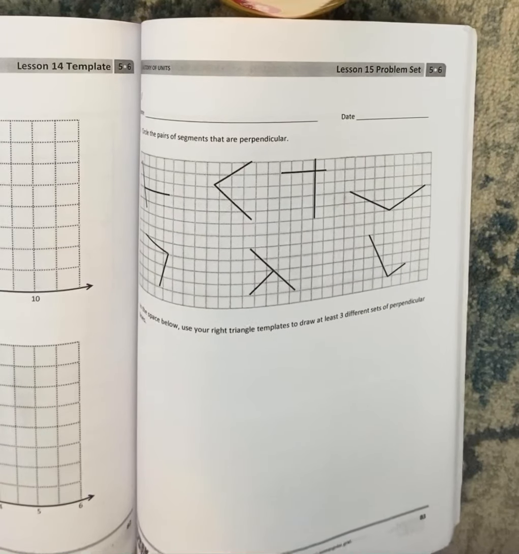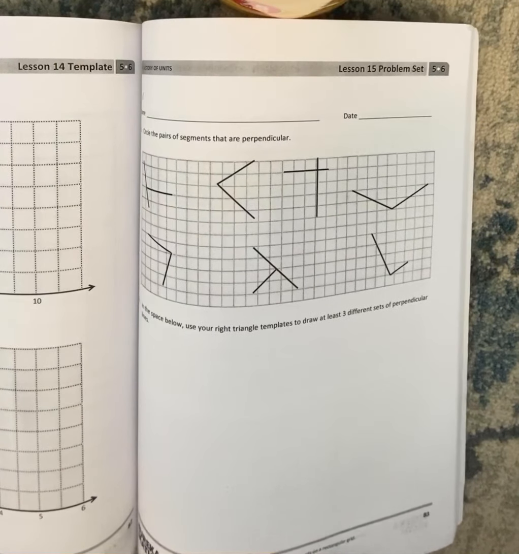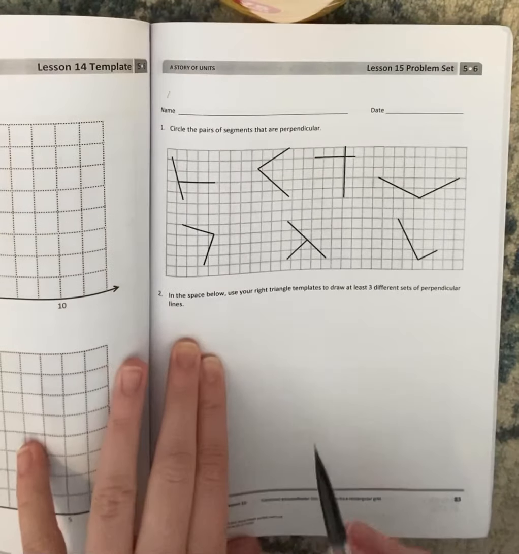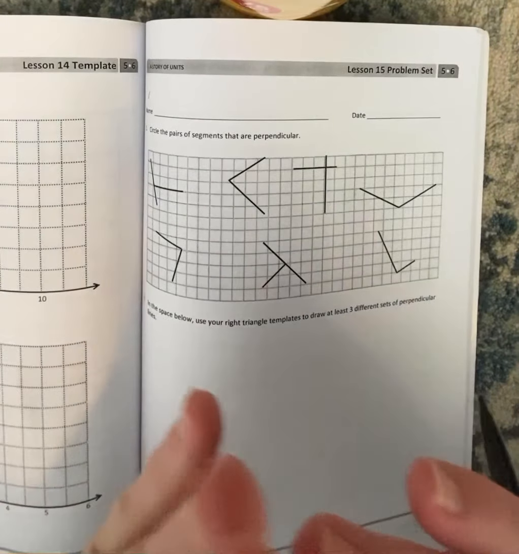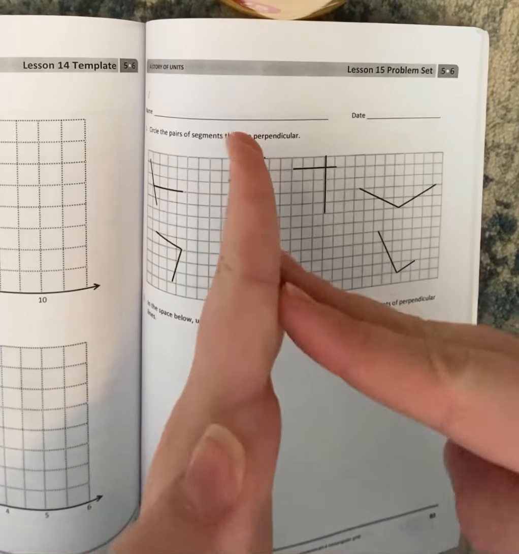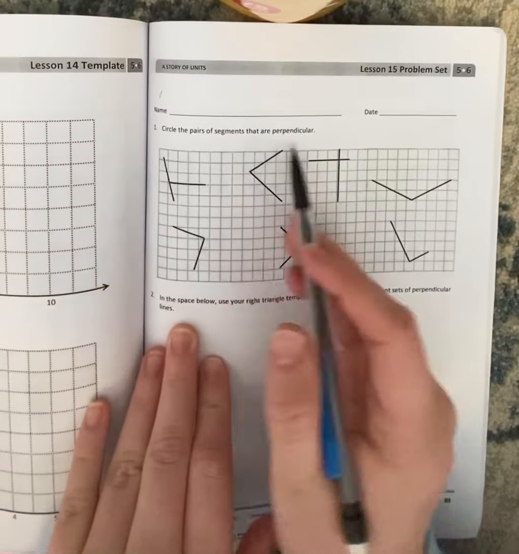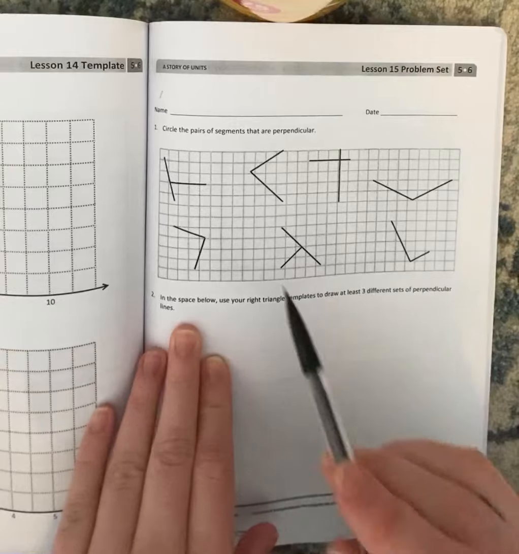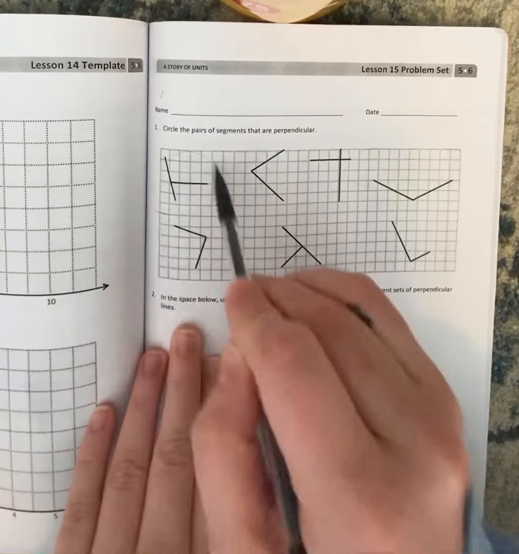All right, lesson 15. Now we're gonna be constructing perpendicular line segments. So before it was all parallel, now we're looking for perpendicular. Remember, perpendicular is when they intersect, when they intersect or cross. Circle the line segments that are perpendicular. So these cross right here, perpendicular.